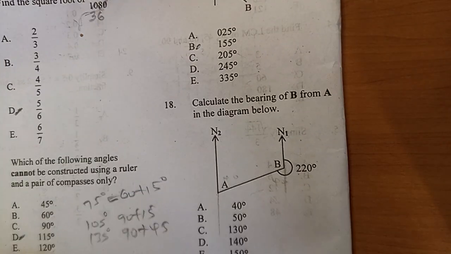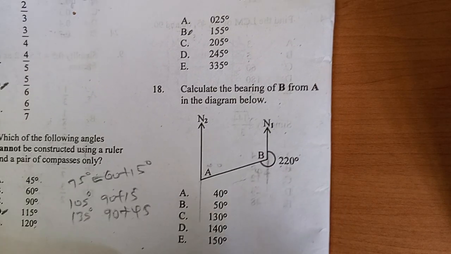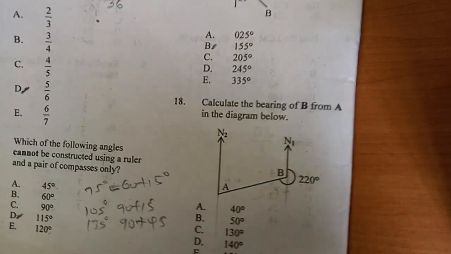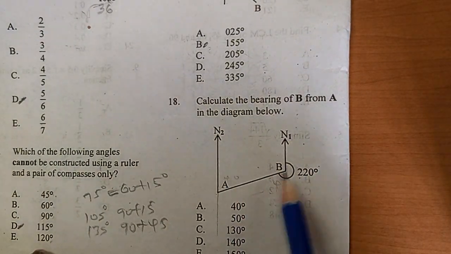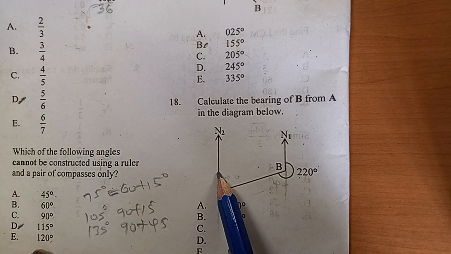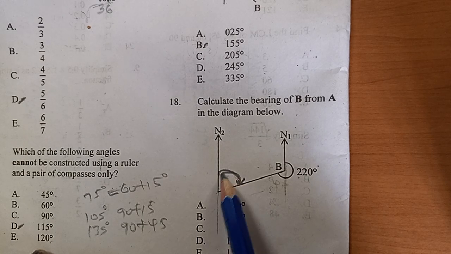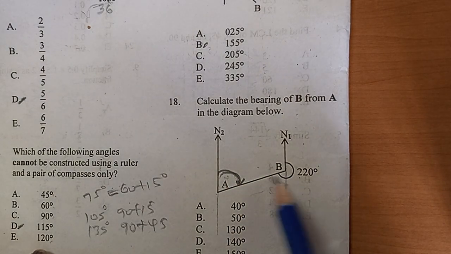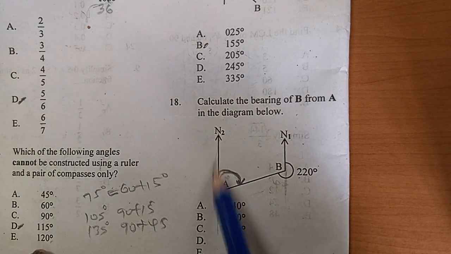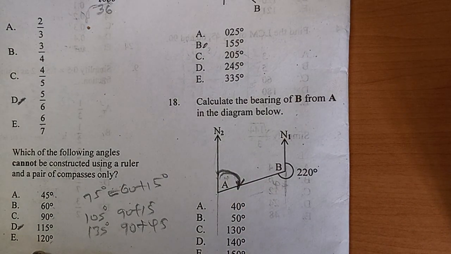Number 18, another bearing again. Calculate the bearing of B from A. It's easy. B from A, as in this B from this A, it means from the north of the A to the line that is joining B and A together. That's how to do it. So you're looking for the entire of this place. B from A means from the north, you go clockwise to this line that is joining B and A. That's how to figure out bearing.